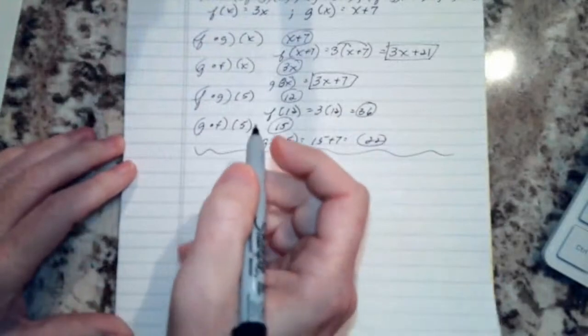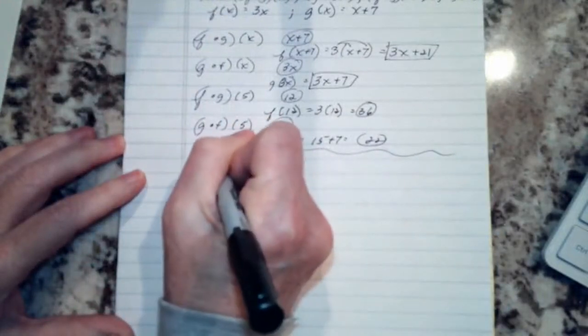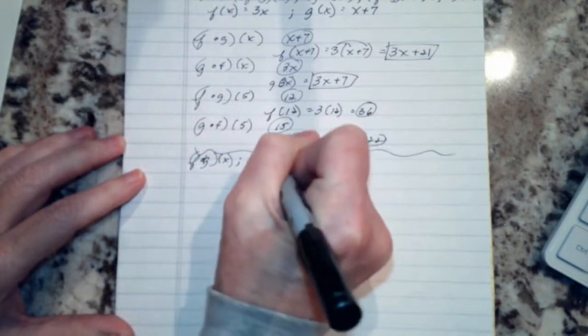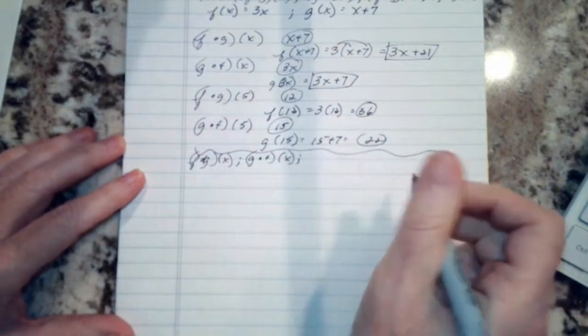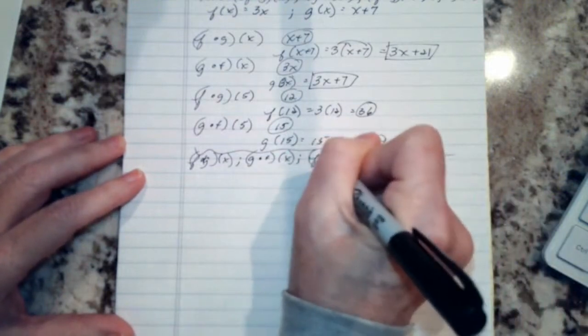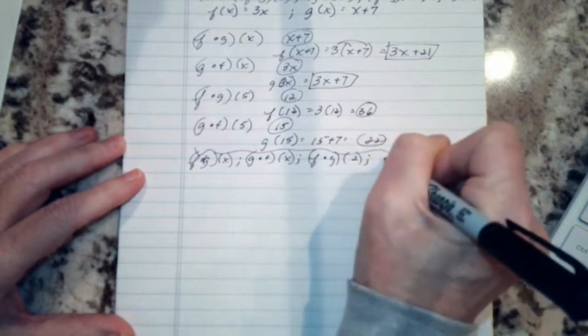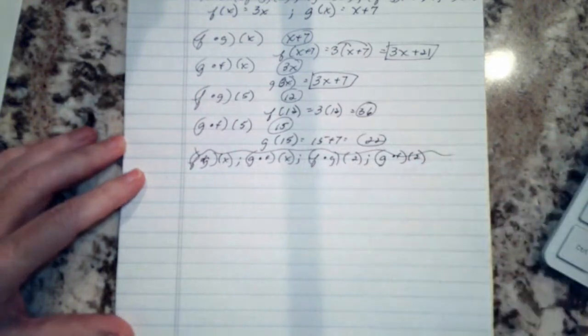Let's see what our next problem gives us. Here we're going to do f composed of g of x. We're going to do g composed of f of x, the same routine. Then we're going to do f composed of g of 2 and g composed of f of 2.